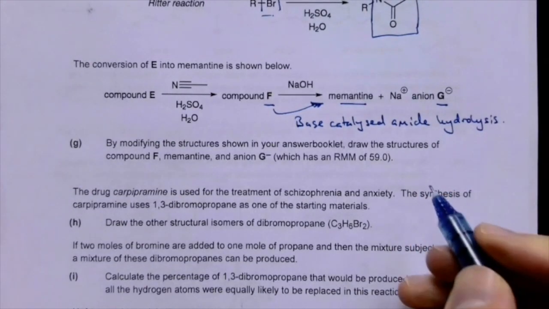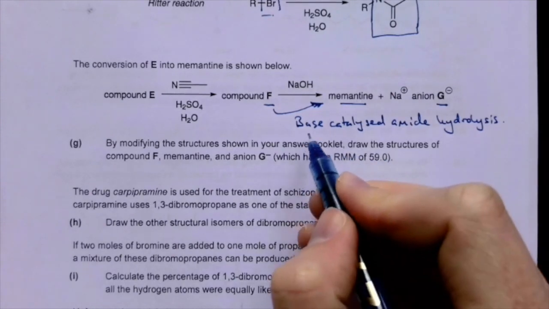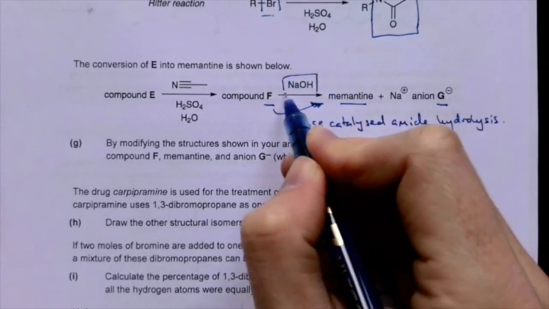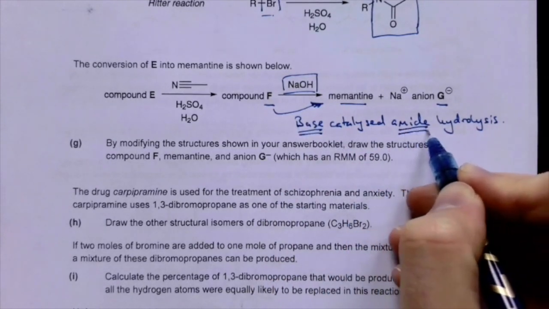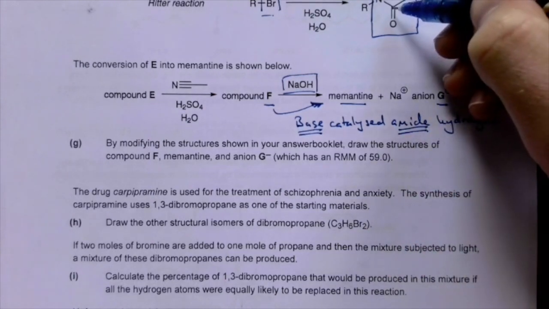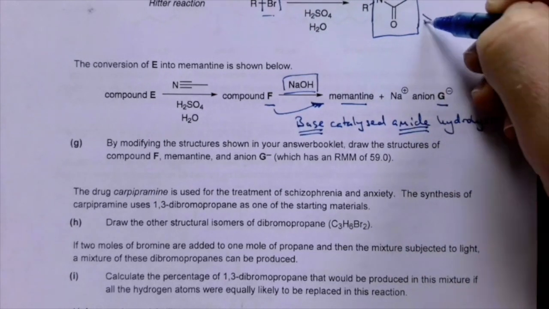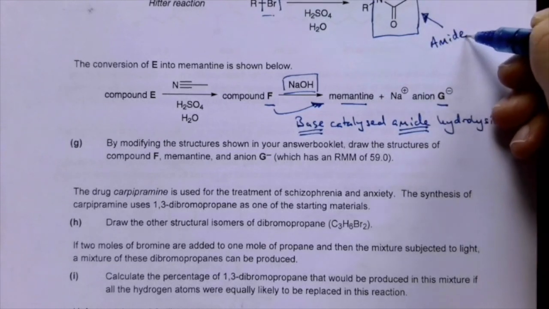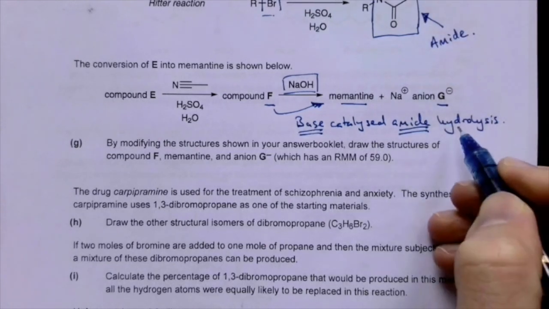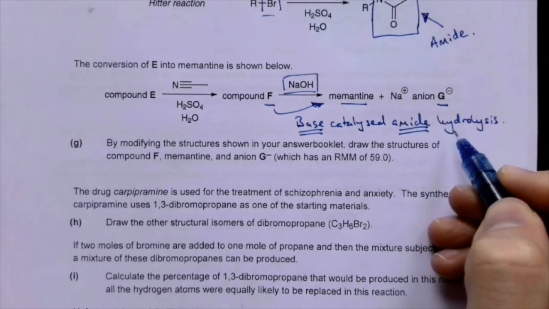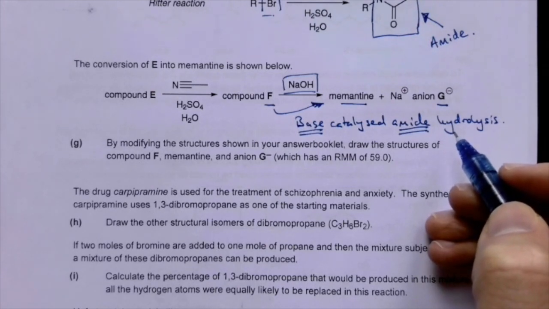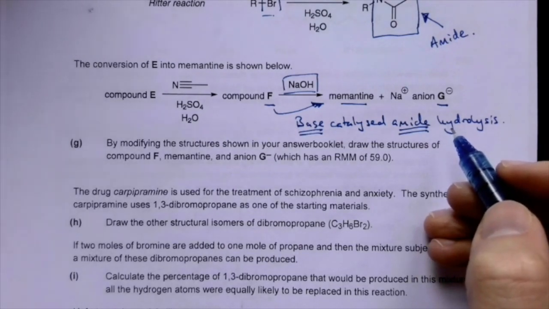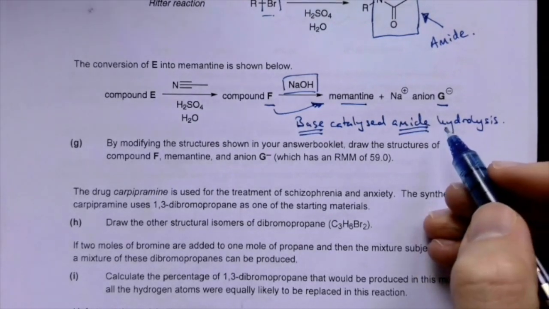Okay, so it's a base because this is a base. It's amide because this type of structure up here is an amide. And hydrolysis generally will be done in water, obviously, and it will involve the breaking of a bond. But if you look up base catalyzed amide hydrolysis, then you'll see what that looks like.